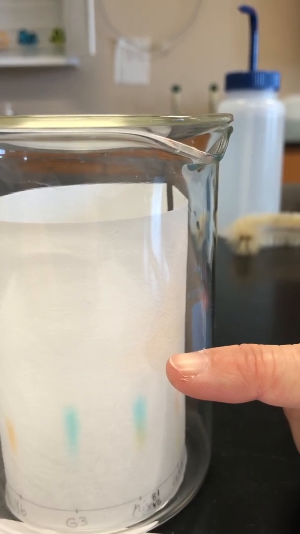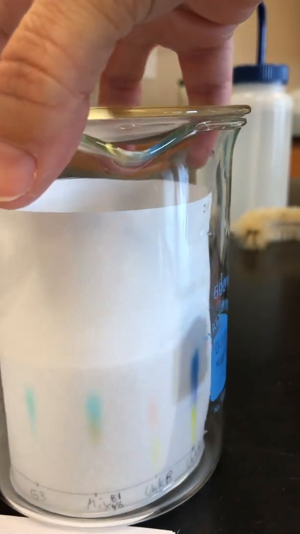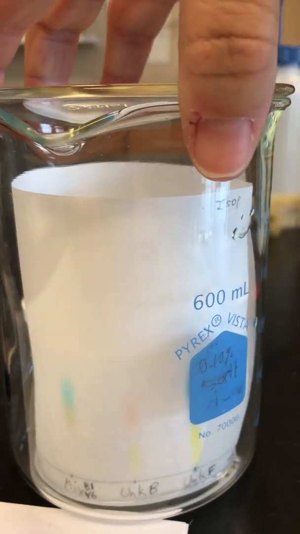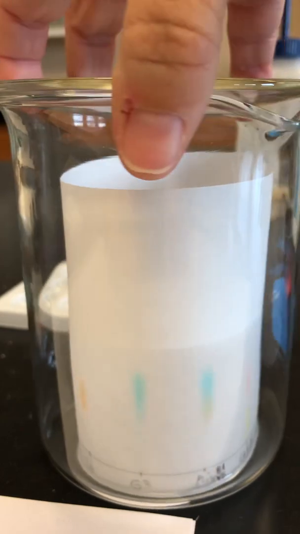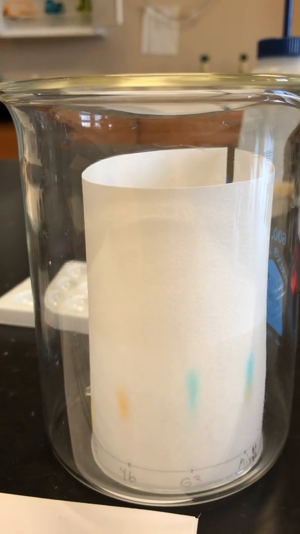So in the next video, we'll process the, let me turn it for you so you can see it. There you go. You can see all of our spots. Okay, so in the next video, we'll process our isopropyl alcohol.